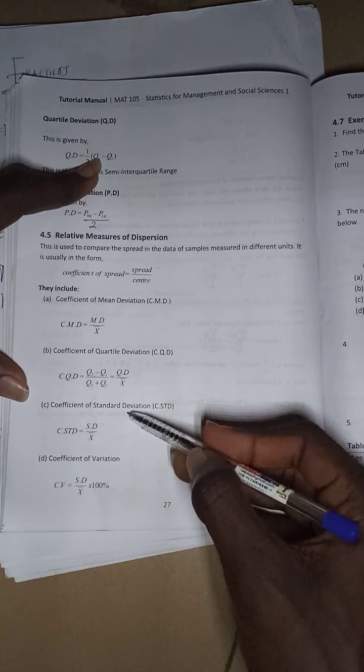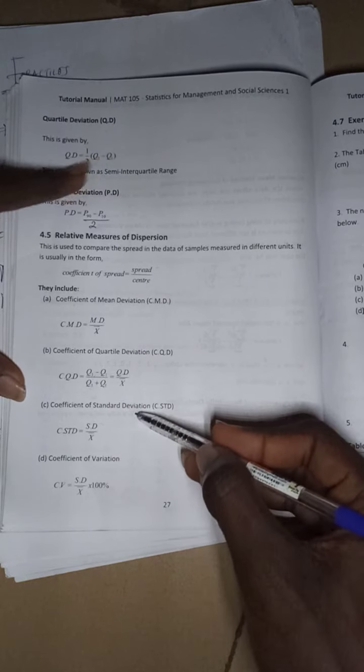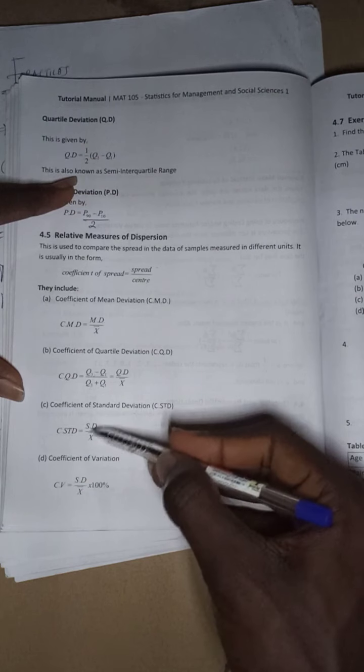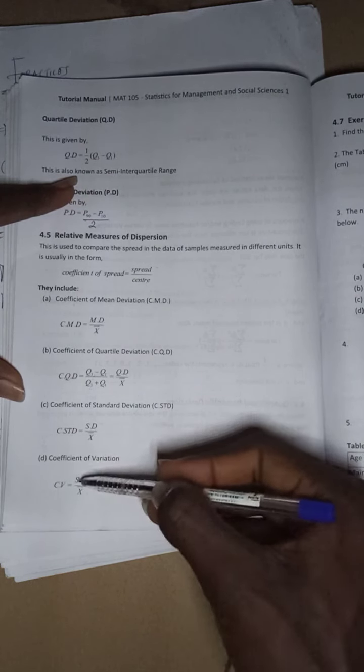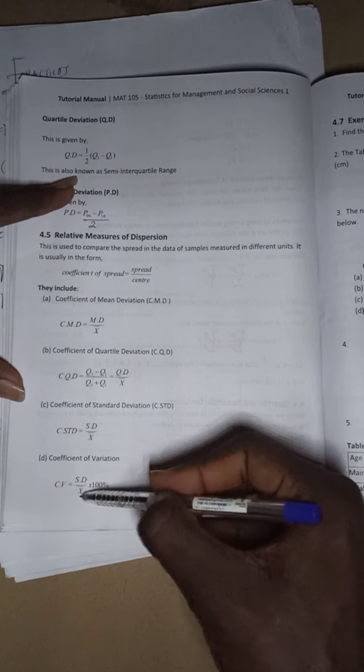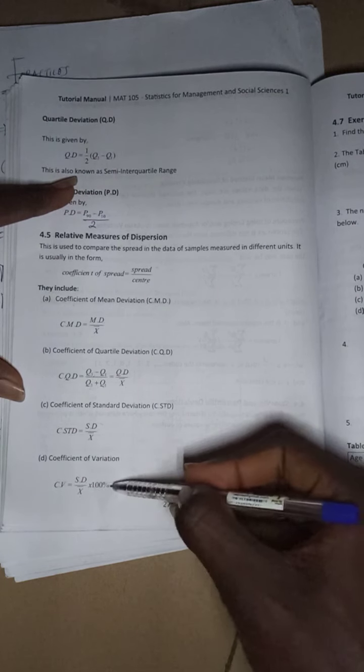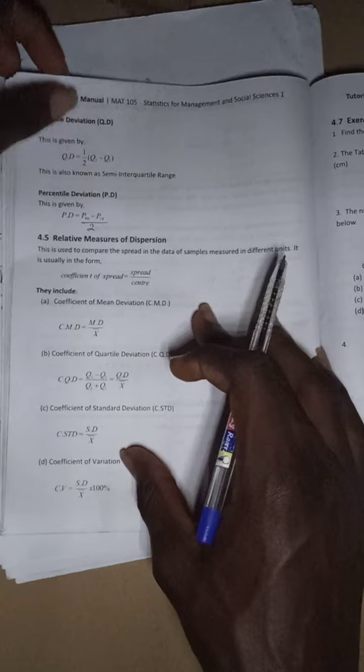By the arithmetic mean. And then we also have the coefficient of standard deviation. Coefficient of standard deviation simply implies that you find the standard deviation of that data and then divide it by the mean. That's all. And coefficient of variation means find the standard deviation, divide it by the mean, and multiply it by 100%. So you have to cram all these formulas. You must know them. It is very, very important.